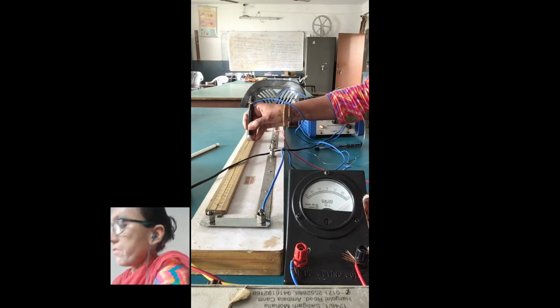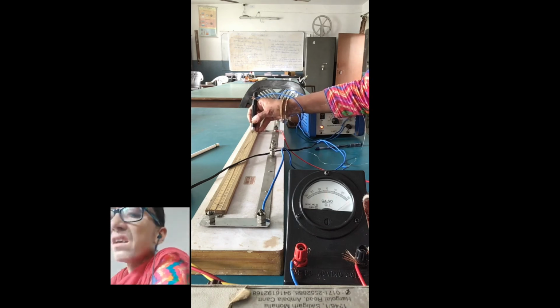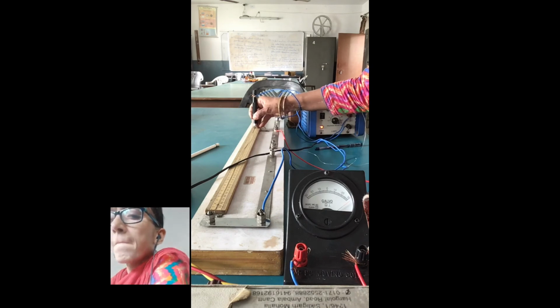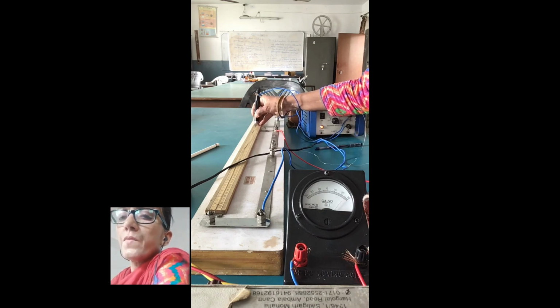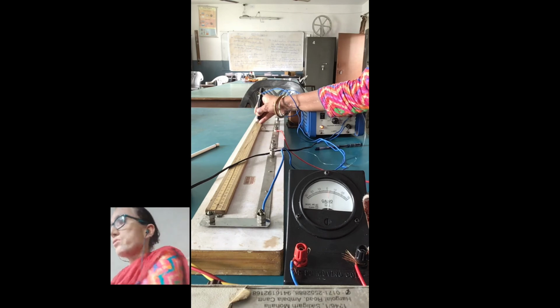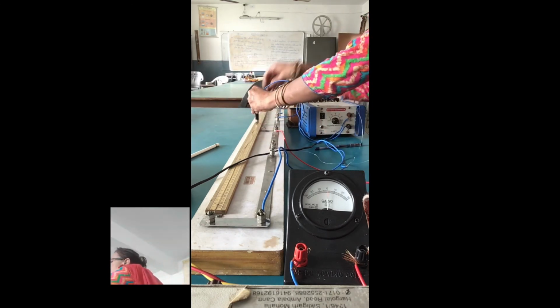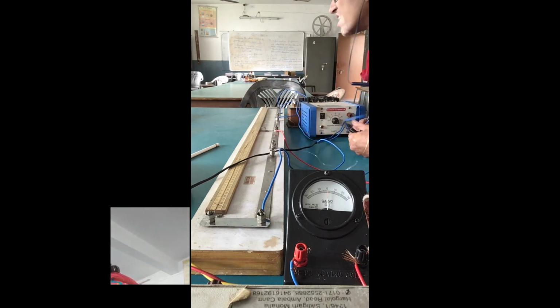On scrolling, when you reach near somewhere, okay, at this point you can see the deflection is 0. So let me first switch off and note down the length. Here the length is 59 centimeter. L1 we obtain as 59 centimeter.